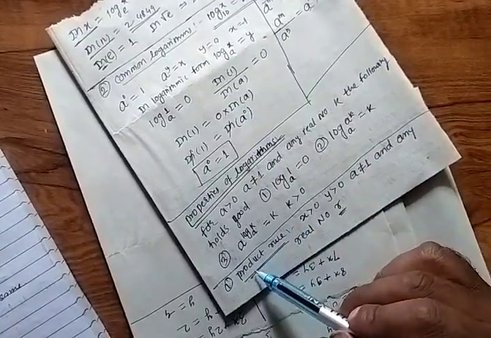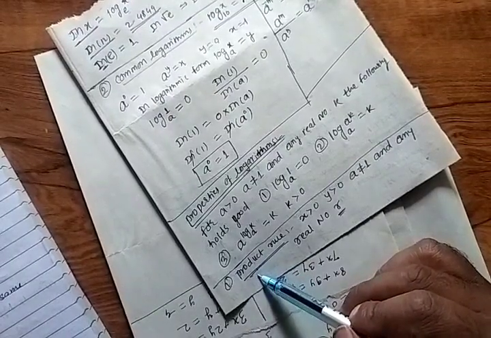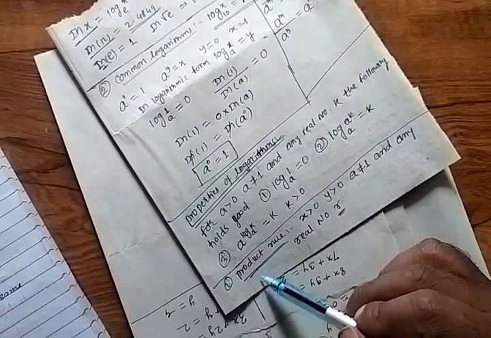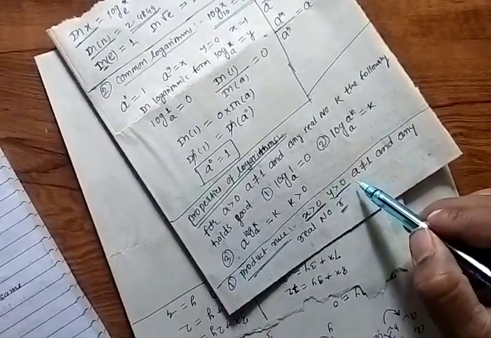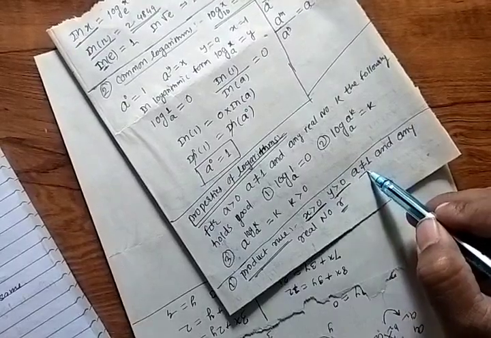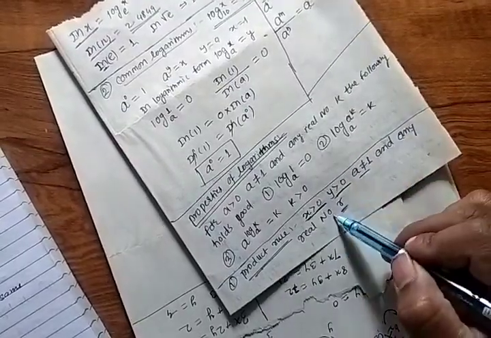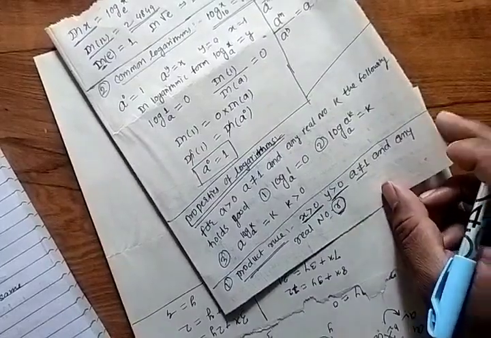So keep in mind, for these rules, x is greater than 0, y is greater than 0, a not equal to 1, and r is any real number.